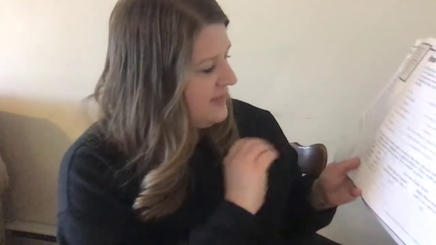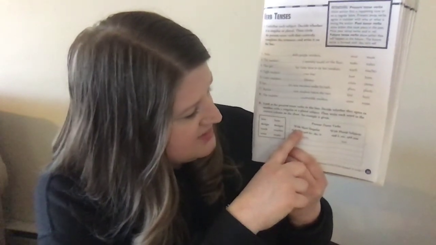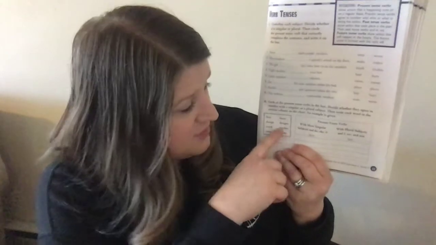Now the bottom, the directions say, look at the present tense verb in the box. So you're looking at these words in the boxes here. Decide whether they agree in number with a singular or a plural subject. Then write each word in the correct column of the chart. So I'm going to have it listed and you're just going to put it underneath the correct one. So are these verbs going to go with a singular subject, one subject, or a plural subject?